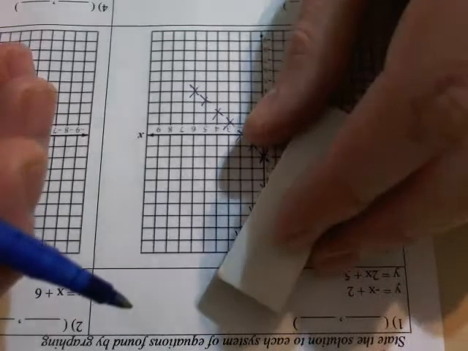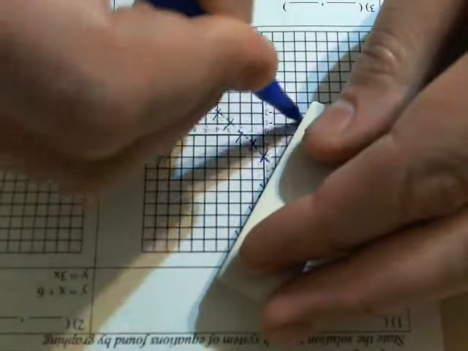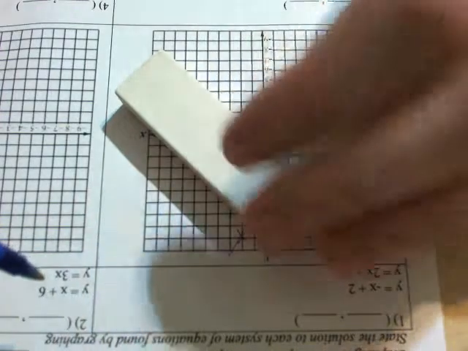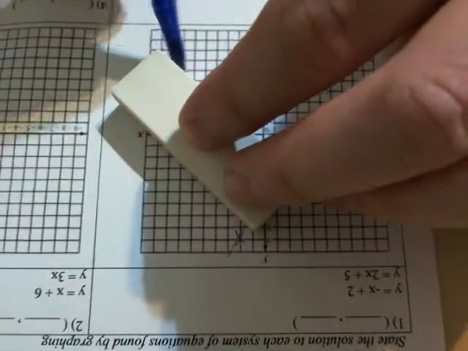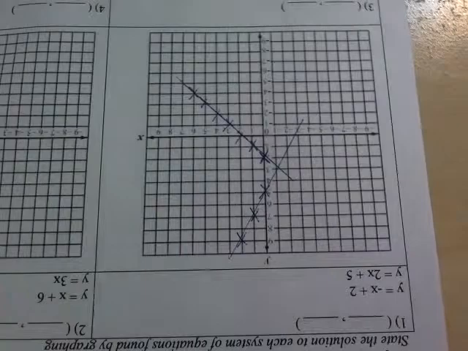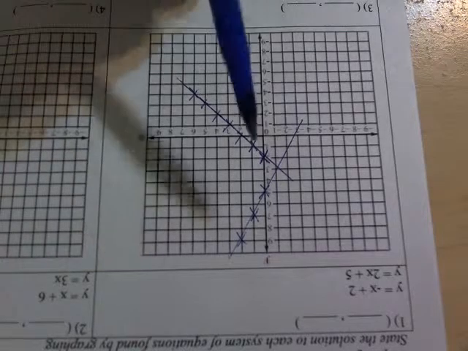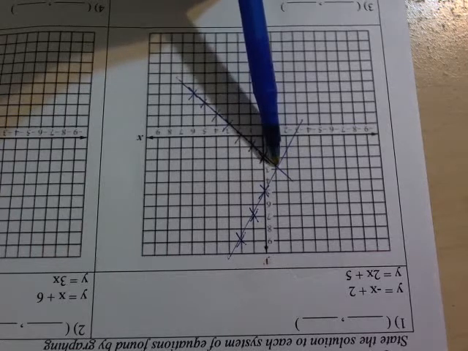So now what I want to do is go ahead and connect the points. And remember, after I connect the points, what I'm looking for here is the point at which these guys overlap. And as you can see, having drawn this really neatly here, they cross right here at negative 1, 3.